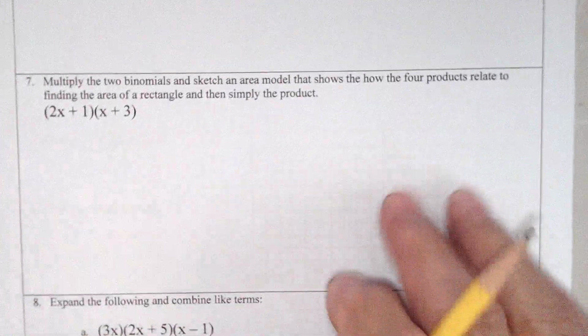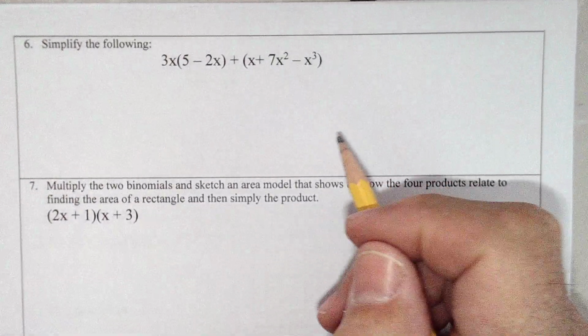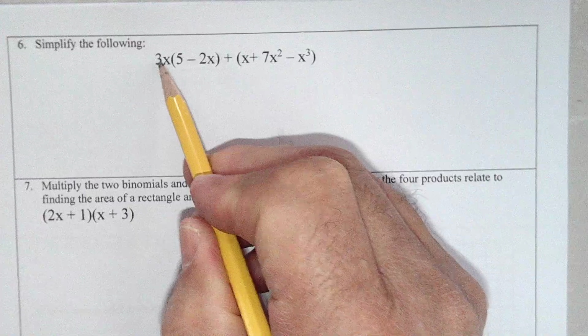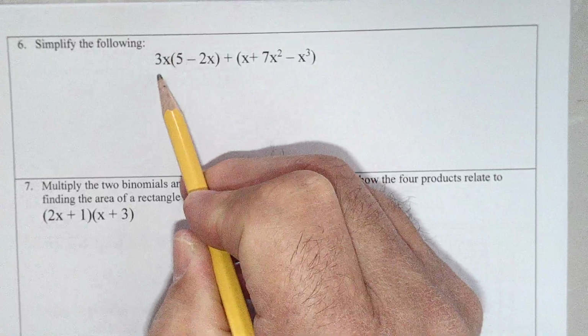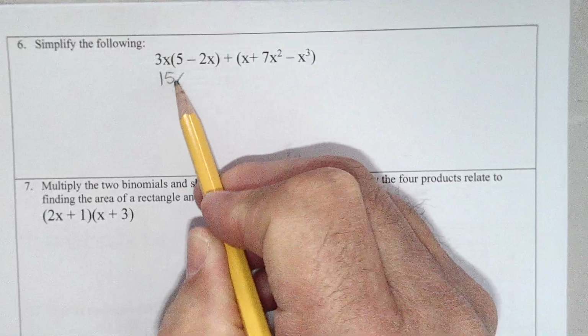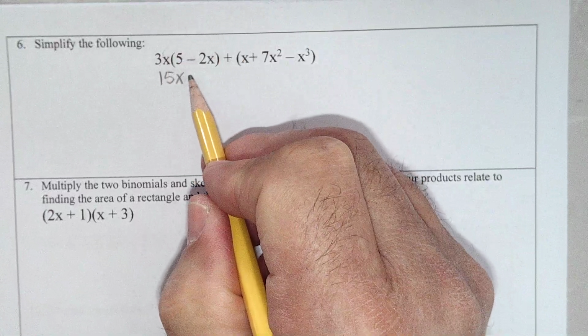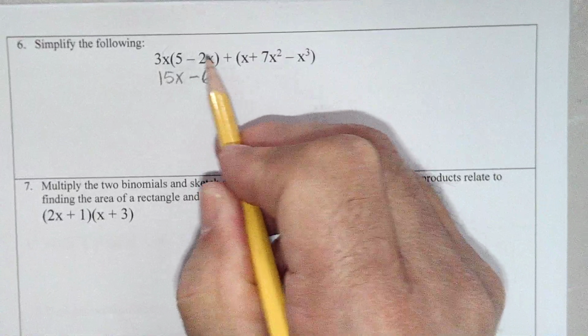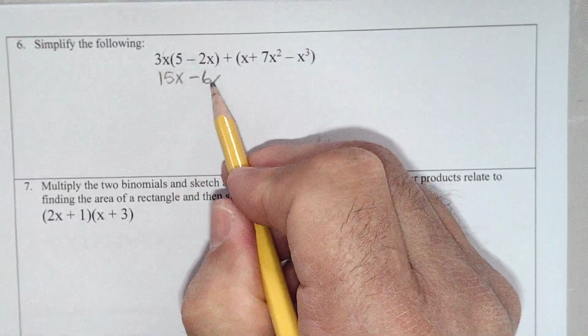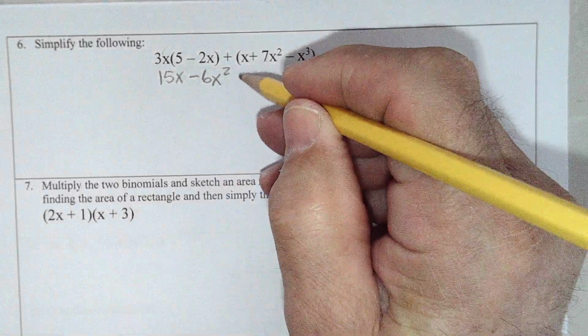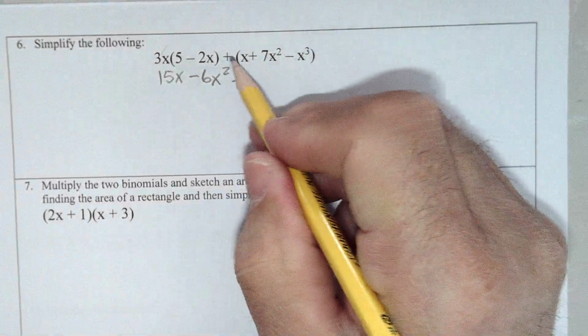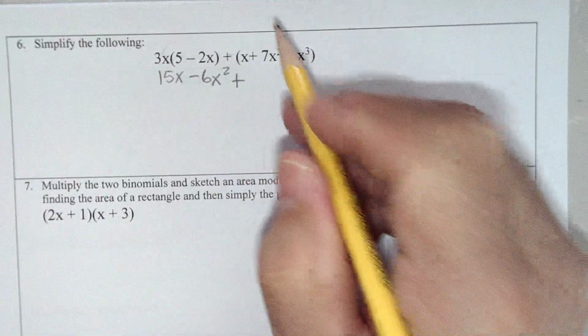Page 2. So we're supposed to simplify this. 3x times 5 is 15x. 3x times a negative 2x. 3 times 2 is 6. It's negative, and x times x is x squared. There's nothing to distribute, so I can drop these parentheses.